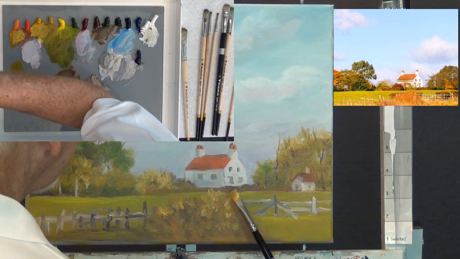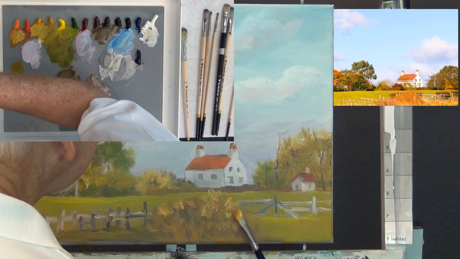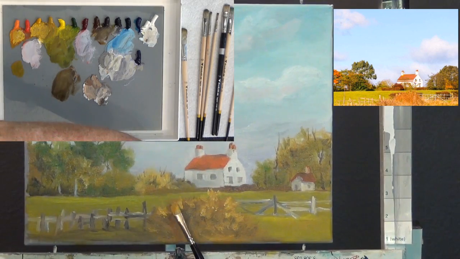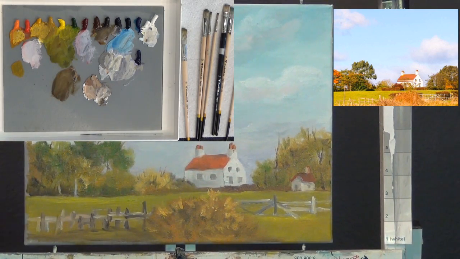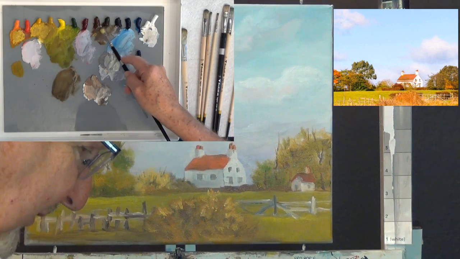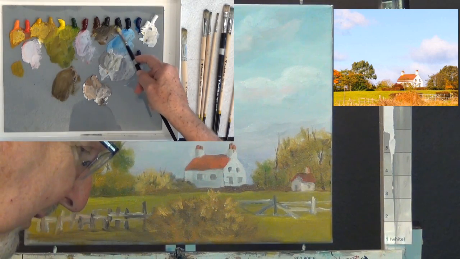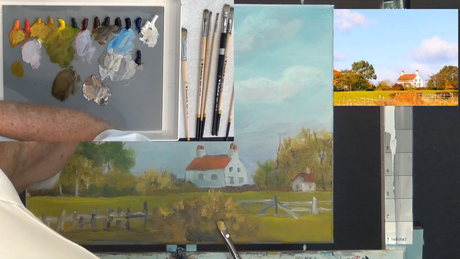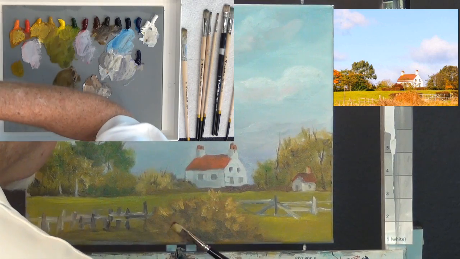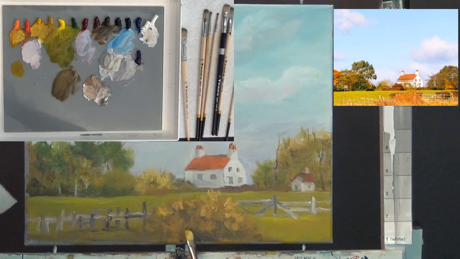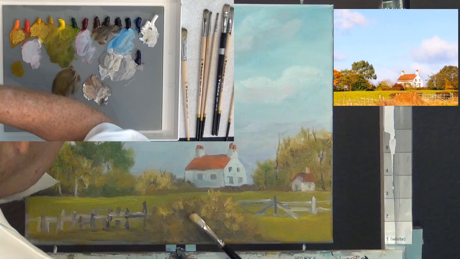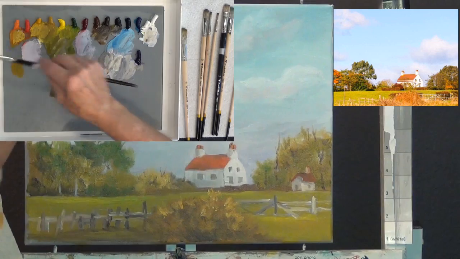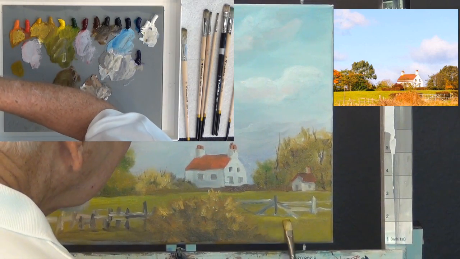Overlap this fence so we can see that. And I'm going to come back now and get some really dark and put the extra dark down on the bottom here that I didn't have. So I want to just make some abstract shapes down here to tie it together. It's all in shadow underneath here, so we'll do that and put a few more things in the grass over here.